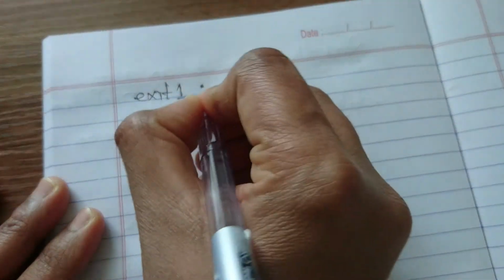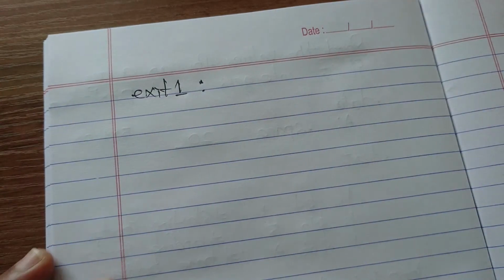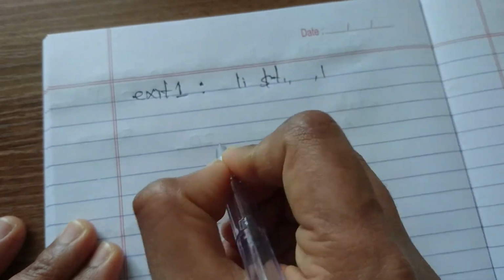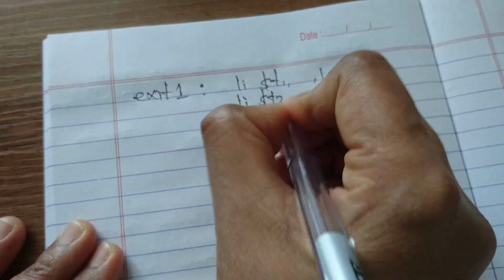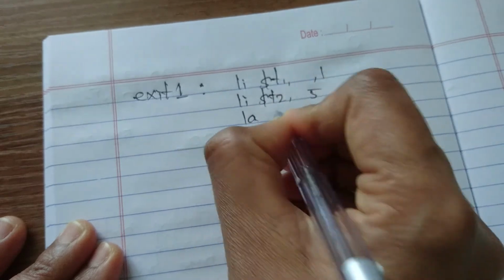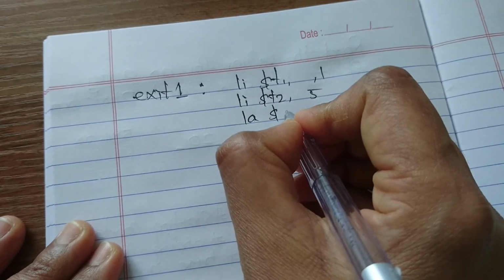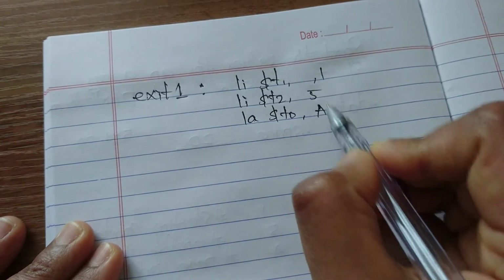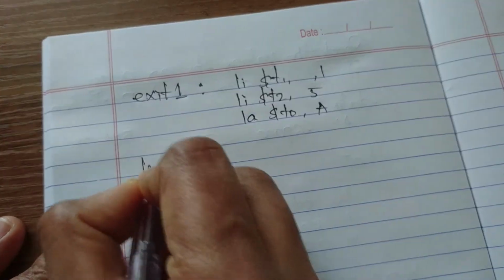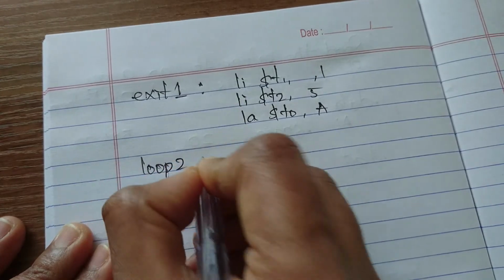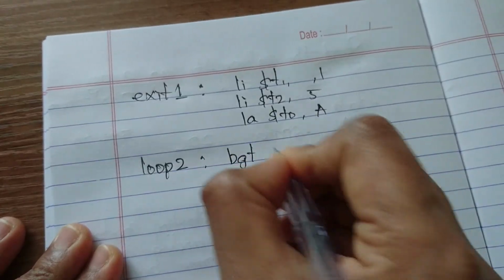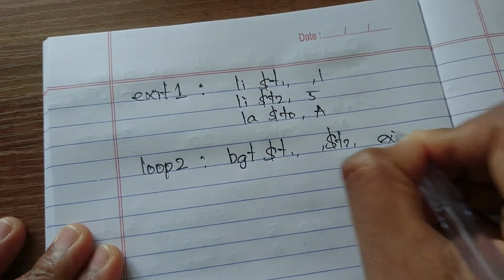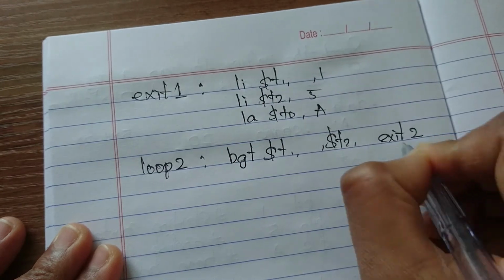Fine. Again I need to initialize a few things. I need the starting counter T1, 1, ending counter T2, 5, and base address. Let's assume this time T0, A. So this is the starting counter, ending counter, and base address. Start the loop again. This time let me call it loop 2, and same loop, branch greater than T1 and then T2. This time I label the exit 2. This is the new label.